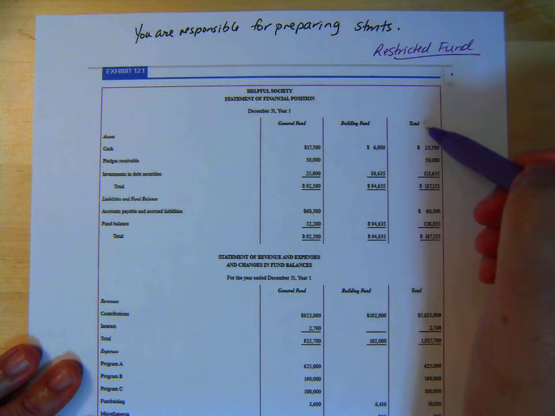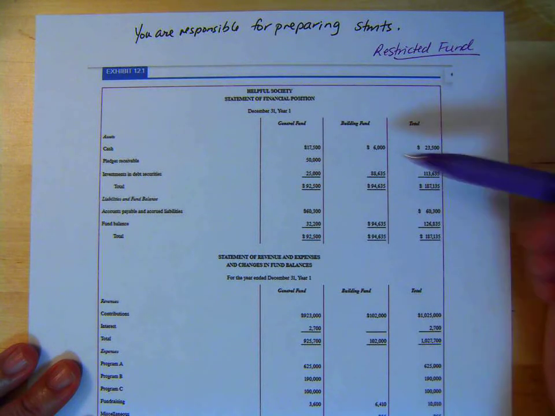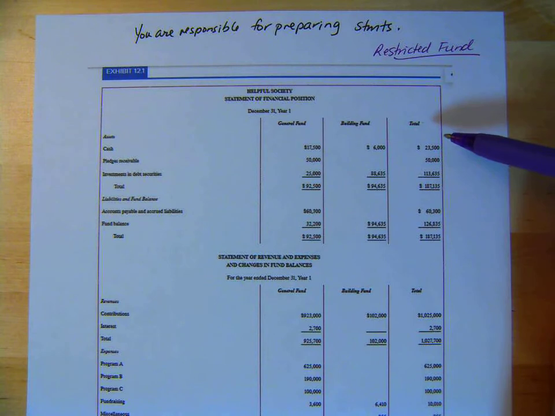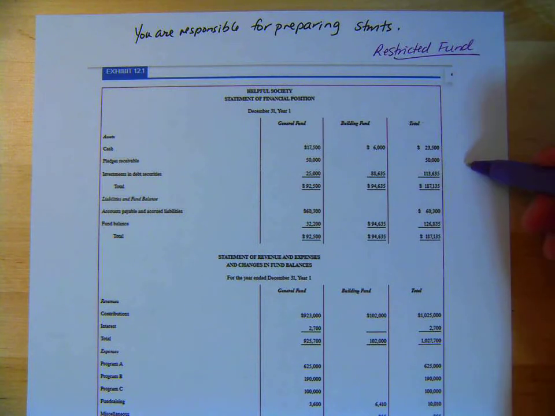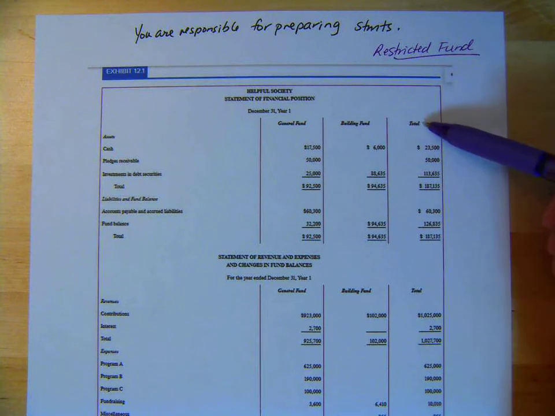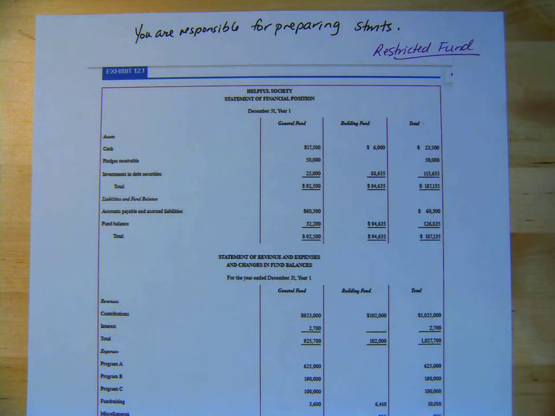So they've got a general fund, and I'm sorry this is so small, you guys, but I couldn't get the font any bigger without going over the page. That e-textbook isn't designed to be copied and pasted, which I can see their point, but sometimes it's a little frustrating. Okay, so we've got the general fund and the building fund, and then the total. So a restricted fund, and we'll go more into this, has more than one fund, and they have a total at the end. So we're going to put columns for each fund.